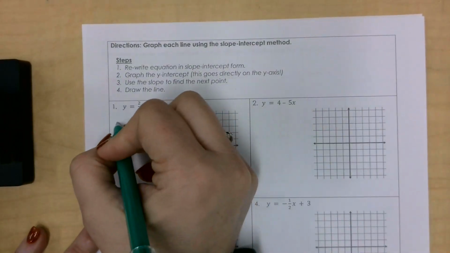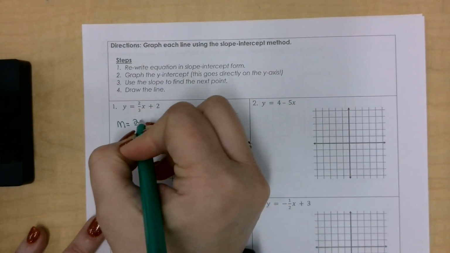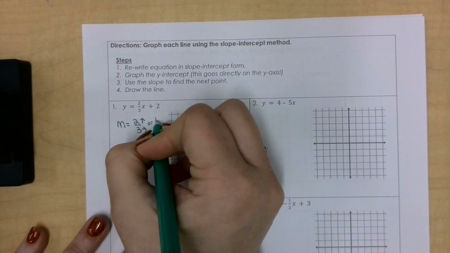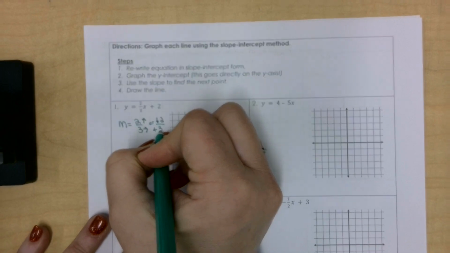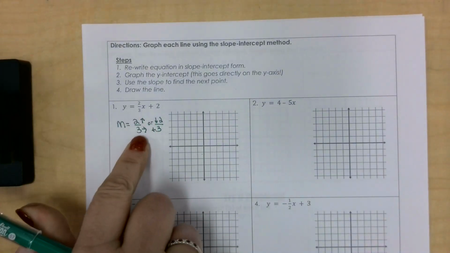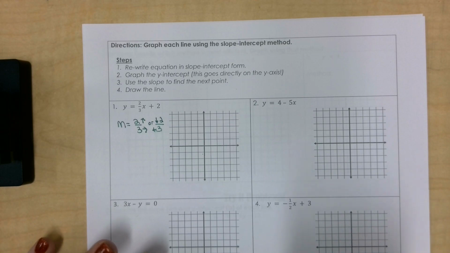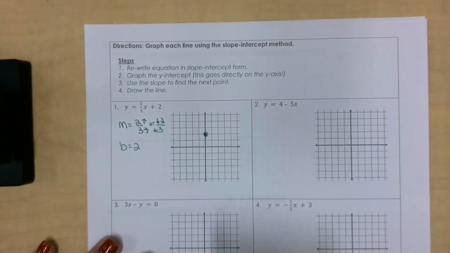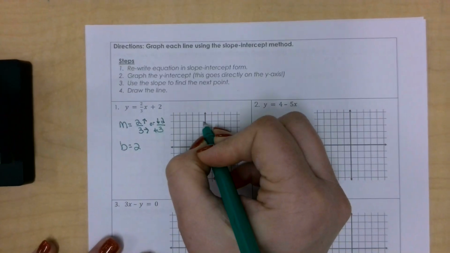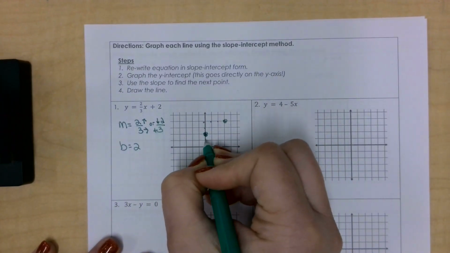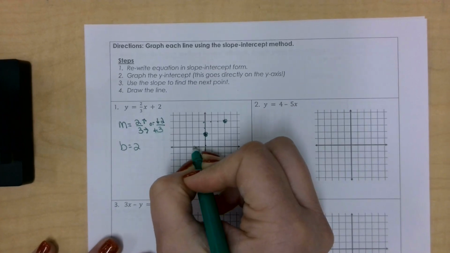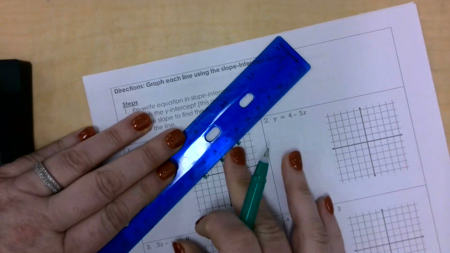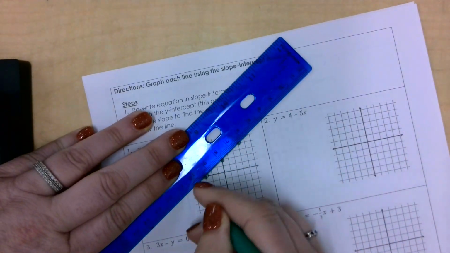So I know that m equals 2/3. That means I'm going up and right, or down and left. So just remember, I need positive, positive, so a negative over negative is also positive. B equals 2, so I know this is where it crosses. So let's go up 2. 1, 2 over 3. 1, 2, 3. I can also go down 2. 1, 2, left, 1, 2, 3. I like 3 points. I feel like it makes a bit of a better line when I'm doing slope-intercept. And now I'm going to graph my line.